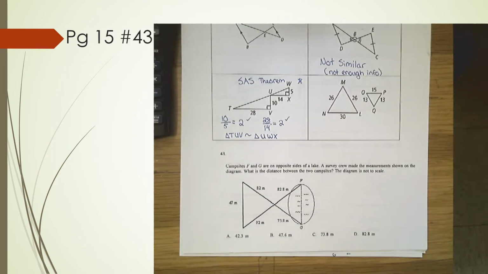Okay, so the last problem on this page is number 43, and it's saying campsites F and G are on opposite sides of a lake. A survey crew made the measurements shown on the diagram. What is the distance between the two campsites? The diagram is not to scale.